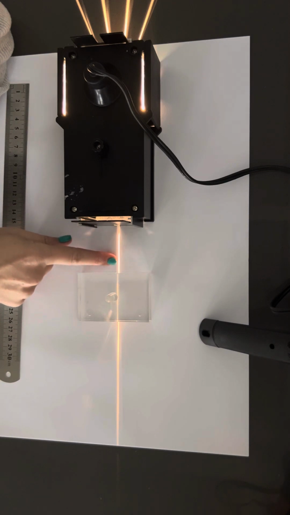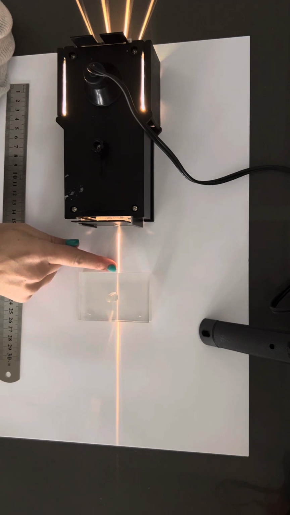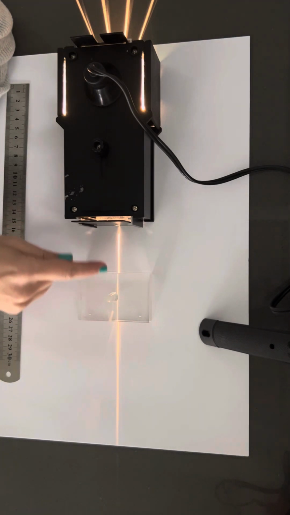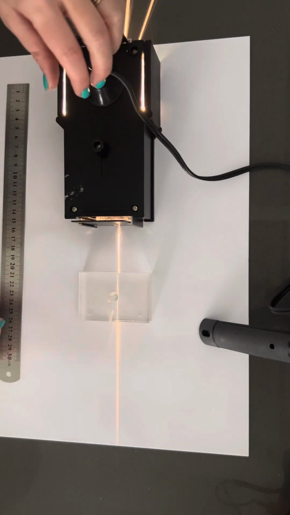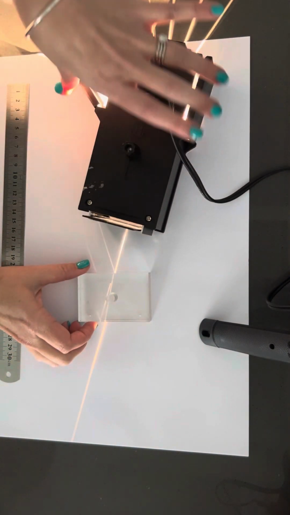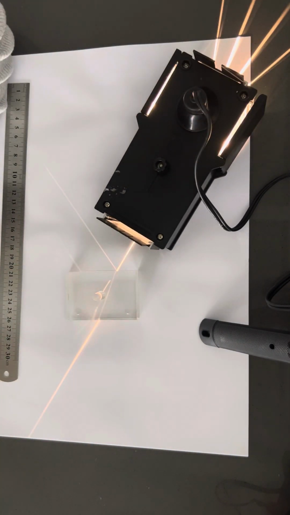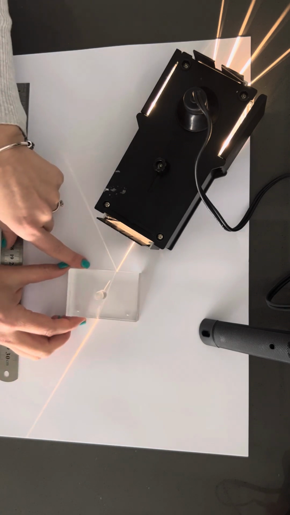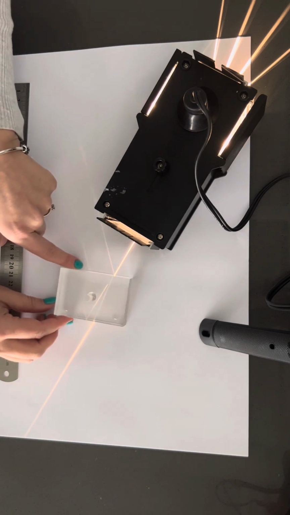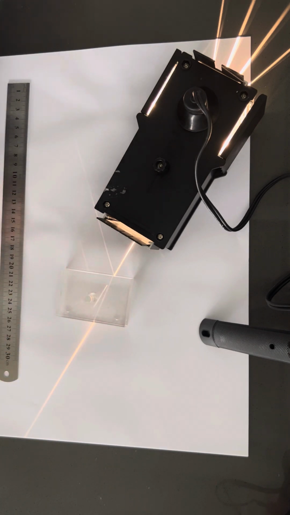If my beam of light or wave is coming straight on, as in along the normal to that surface, then there's no bending that happens, and it just goes straight along there. If I change it so that it's coming in on an angle, then there's bending that happens, and you can see that instead of going straight through, it's bent that way.